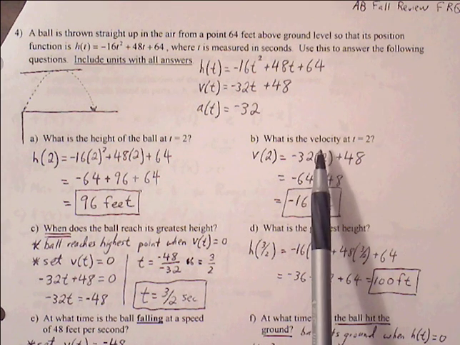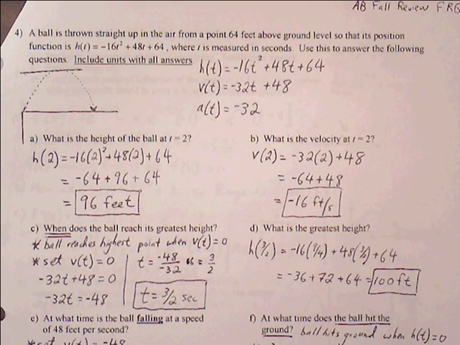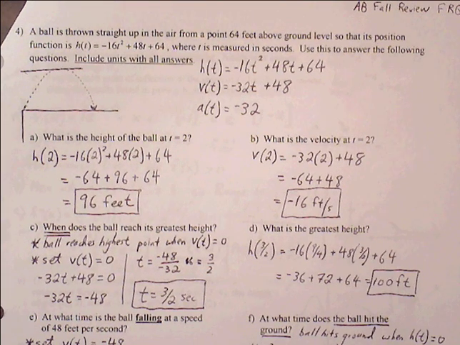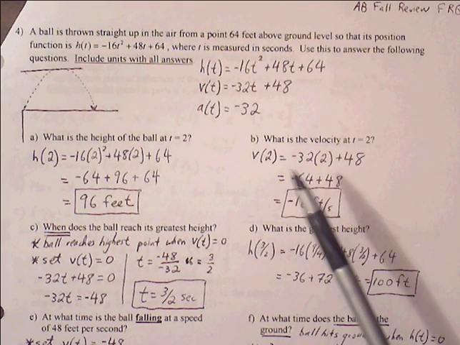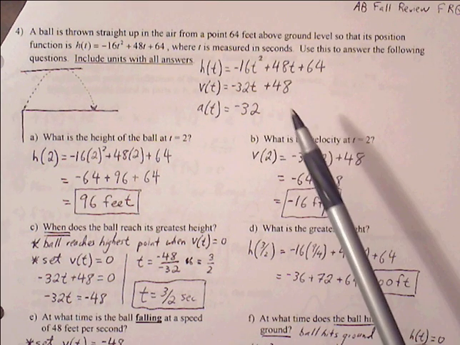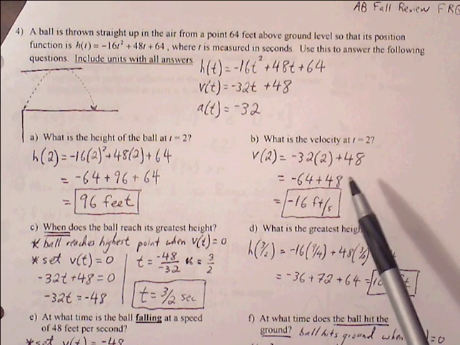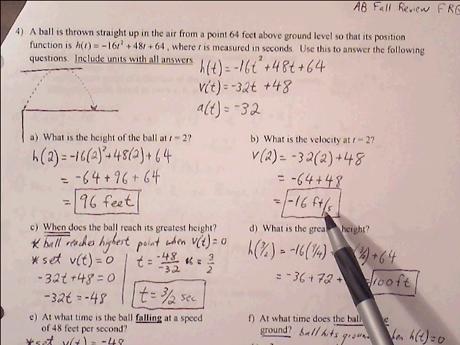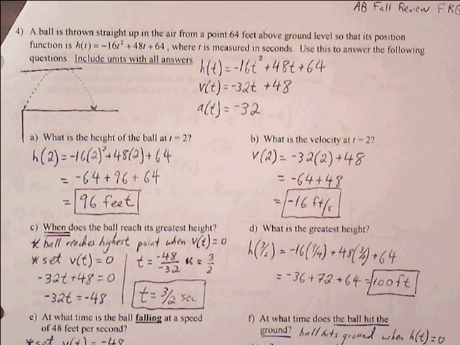What's the velocity at t equals 2? Velocity, we can simply plug 2 into the velocity function, so negative 32 times 2 plus 48. The velocity is going to be negative 16 feet per second.